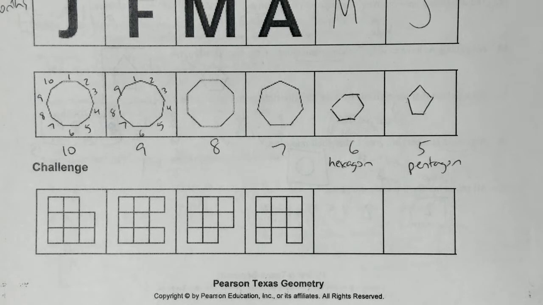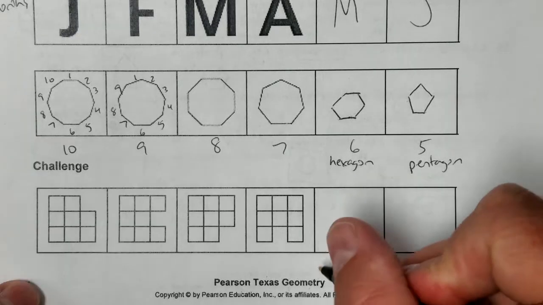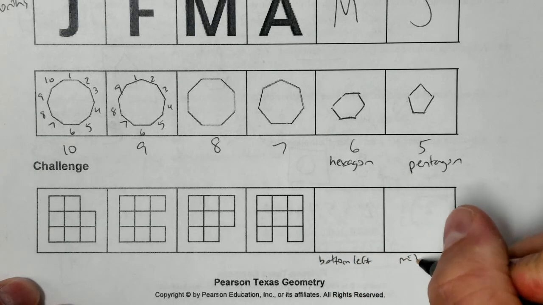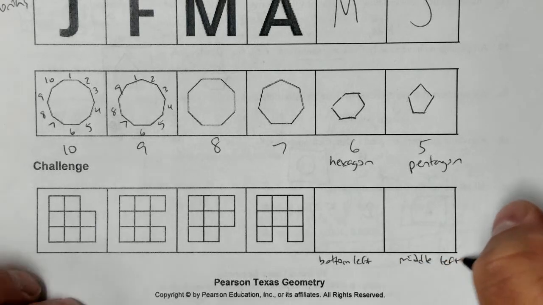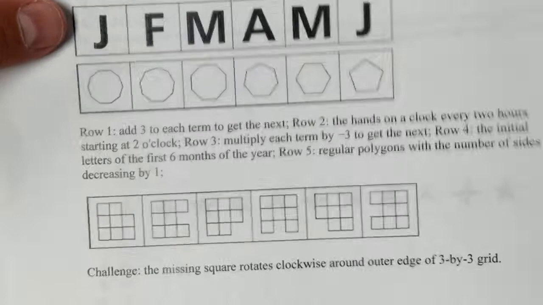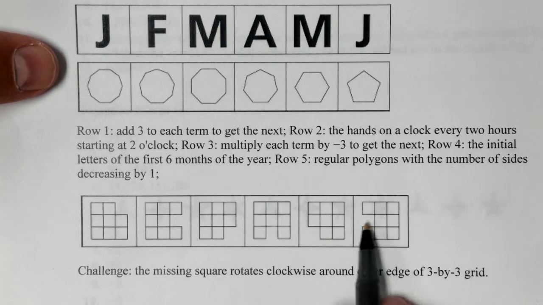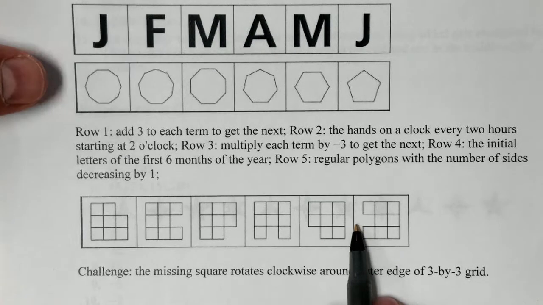The bottom left? Middle left. Okay. Yeah, right. Okay, so the bottom left and the middle left. So the drawing for that looks like this and that. So y'all were exactly right.